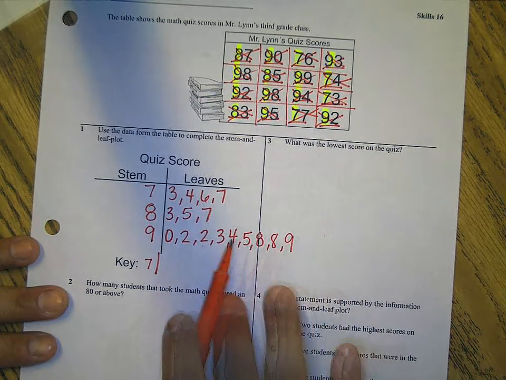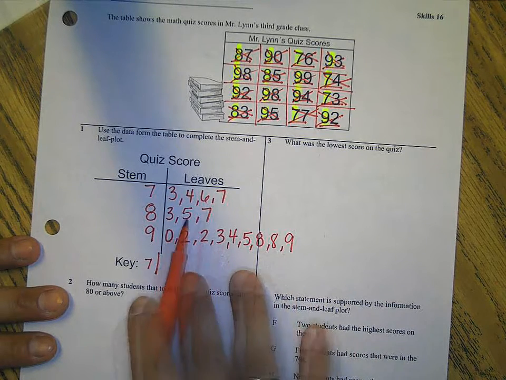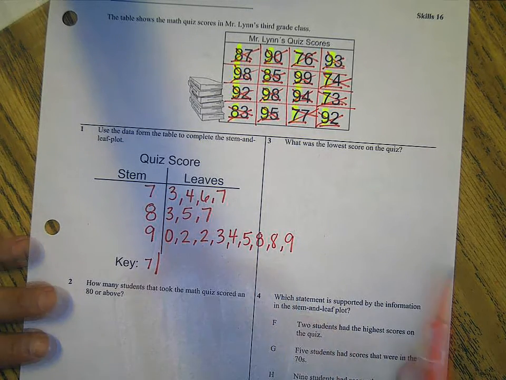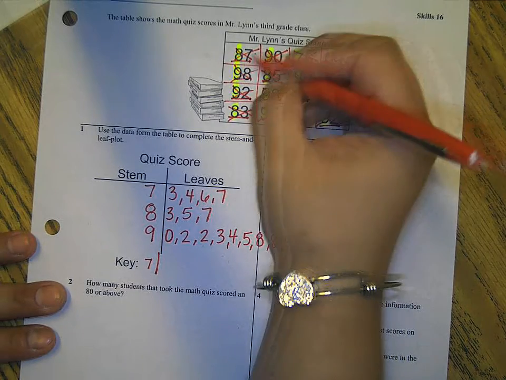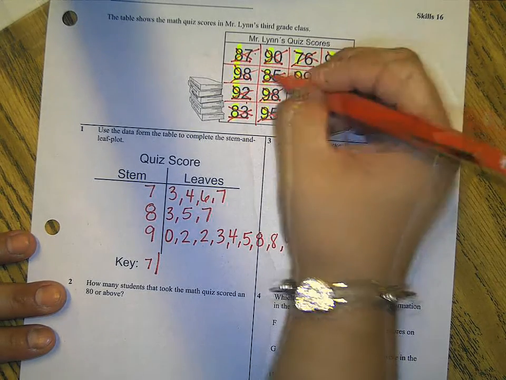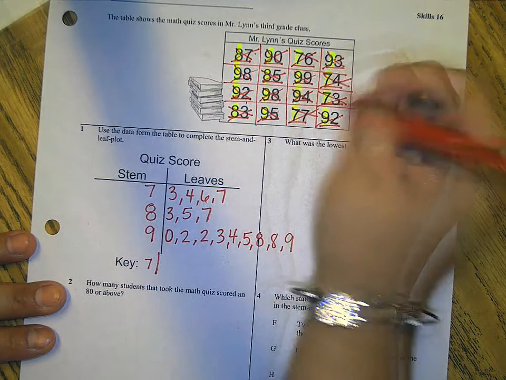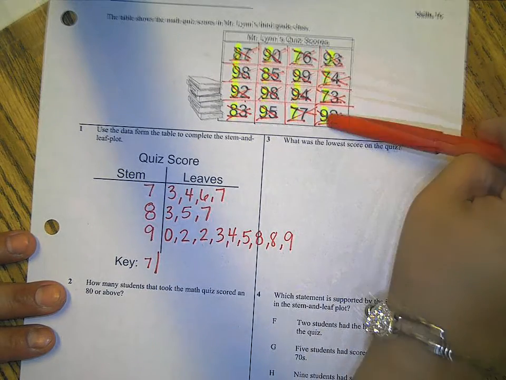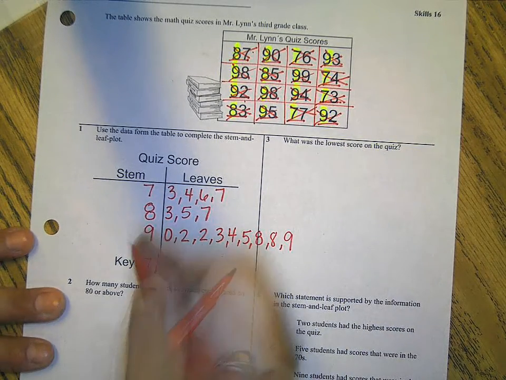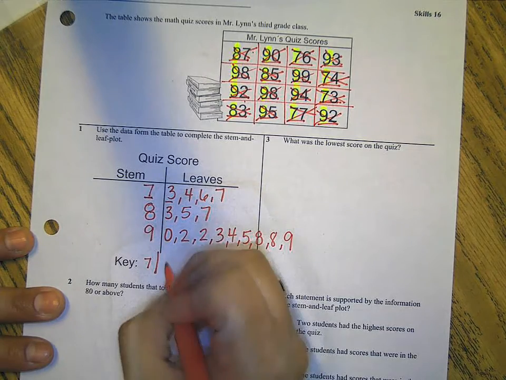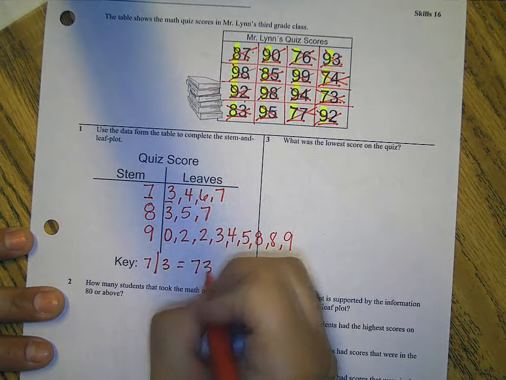So I should have 1, 2, 3, 4, 5, 6, 7, 8, 9, 10, 11, 12, 13, 14, 15, 16 numbers. My key would be a 7, and then the 3 would equal 73.